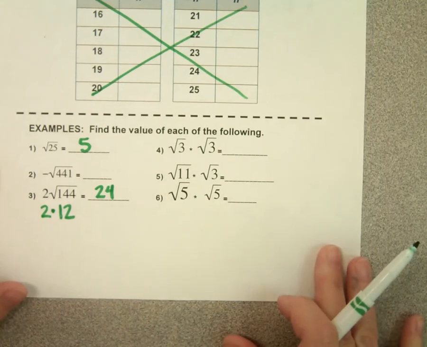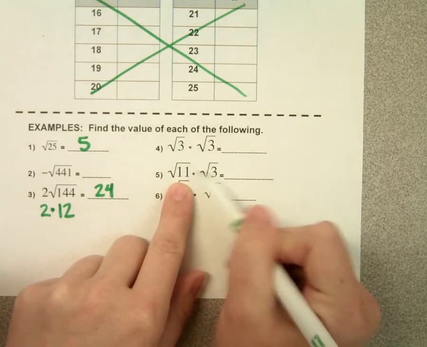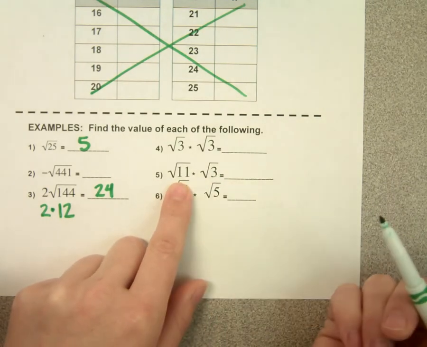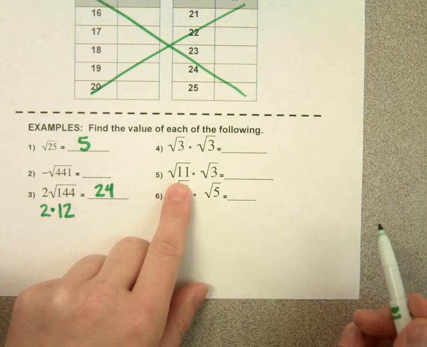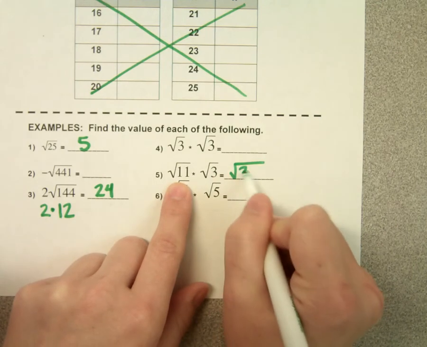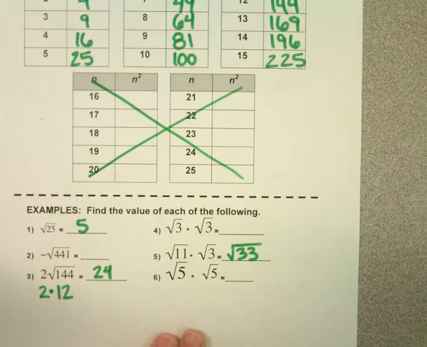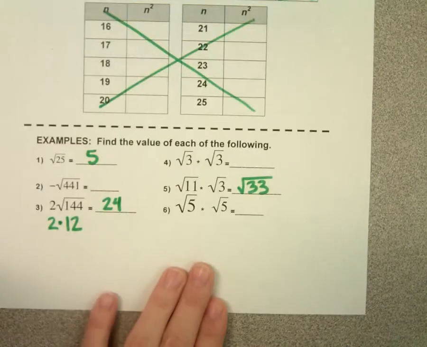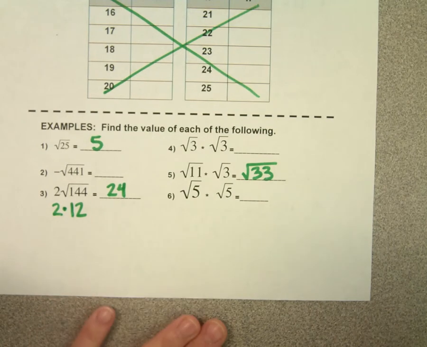Okay, let's look at number 5 before I go to number 4. This is something that you haven't done before, but as long as you have 2 numbers under square roots, you're allowed to multiply the numbers under the square roots. So what is 11 times 3? 33. So the square root of 11 times the square root of 3 is the square root of 33. Is 33 one of the perfect squares that we wrote up above? No. So you can't take the square root of it and get a pretty little number. So I'm just going to leave it like that for now.